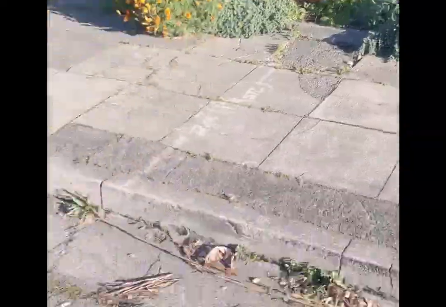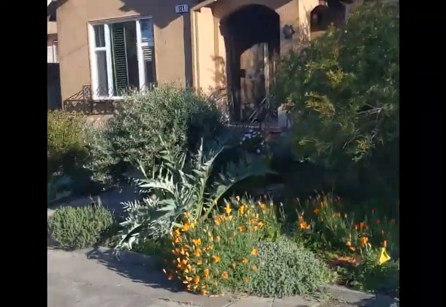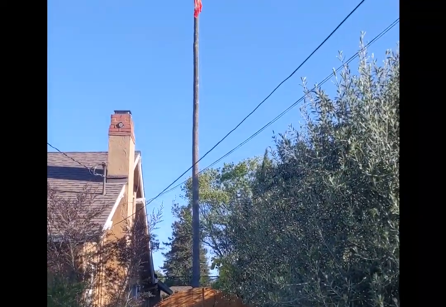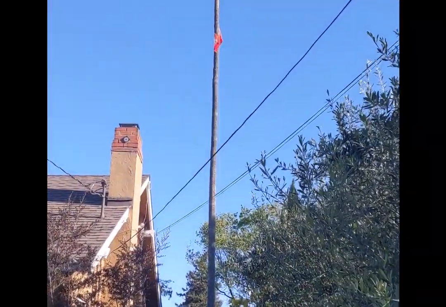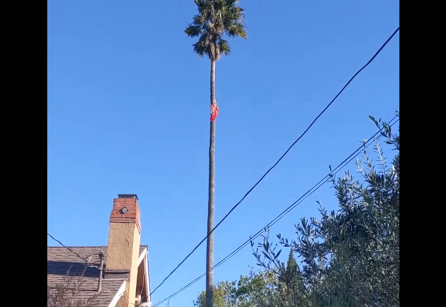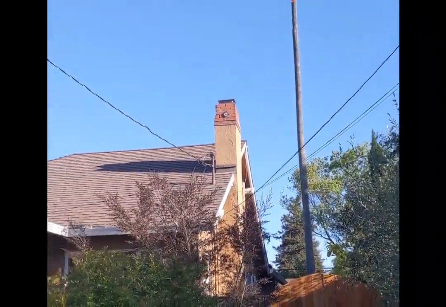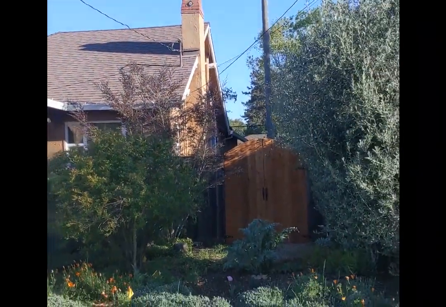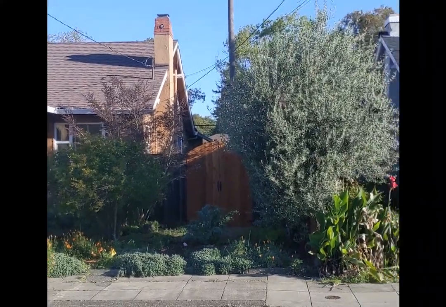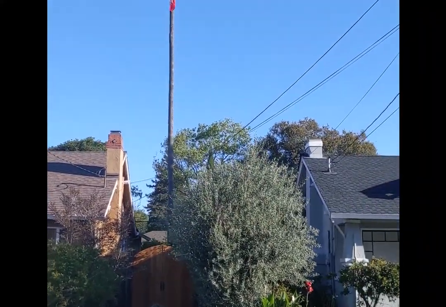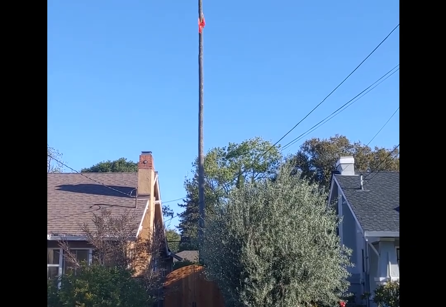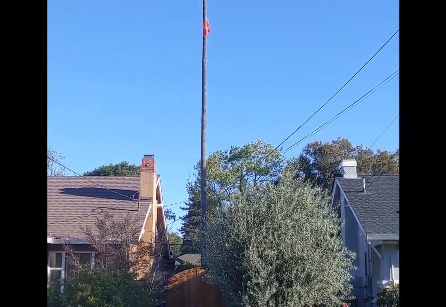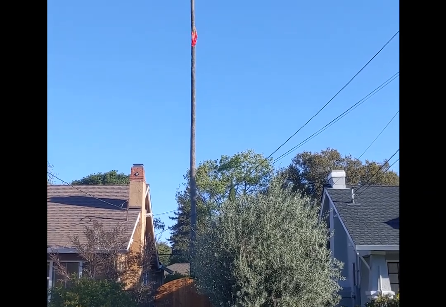If I know the width of the street, which I already do, it's 27 feet wide, I can take one angle measure here on this side of the street, and then another angle measure from the other side of the street, and I should be able to use those two angle measures together to figure out how tall this thing is, even without being able to measure the distance to it.